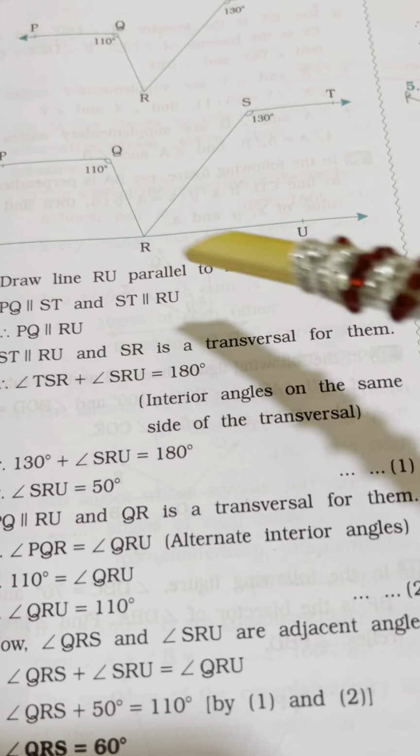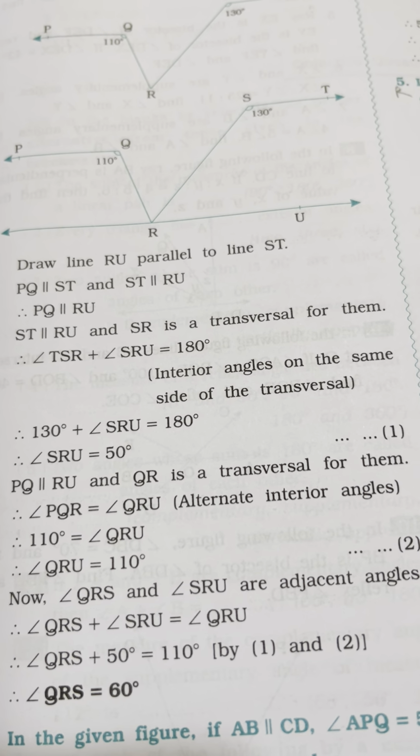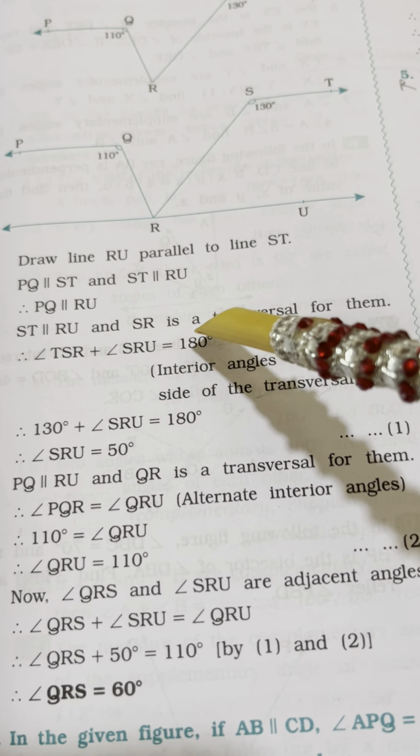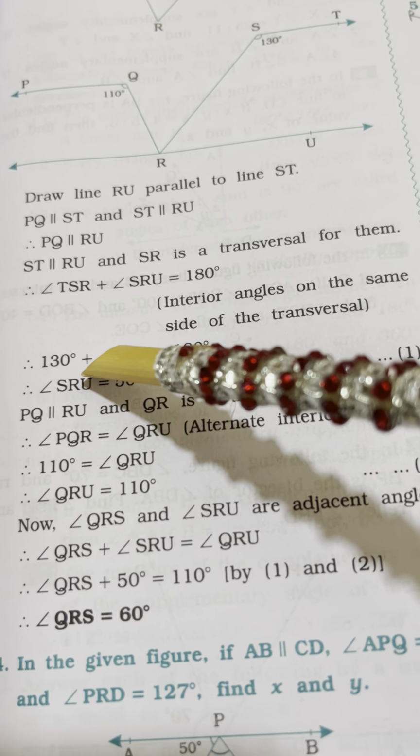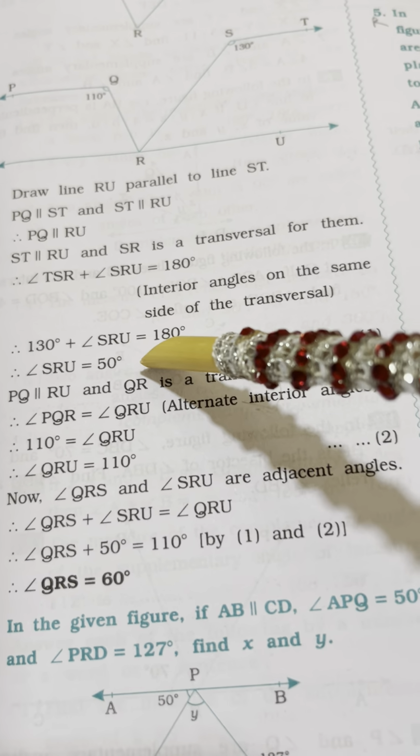ST parallel RU and SR is a transversal for them. So angle TSR plus angle SRU is equal to 180. They are interior angles. Now one angle is given 130. So SRU will be 50 degree.